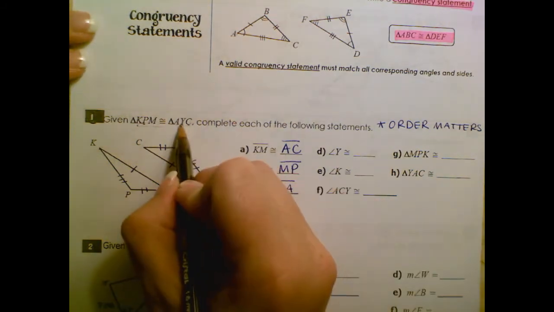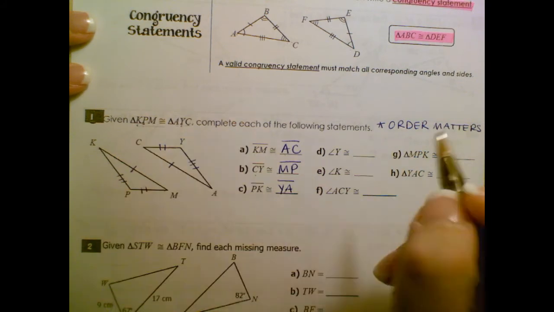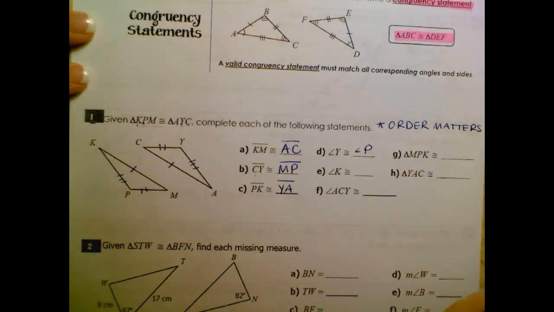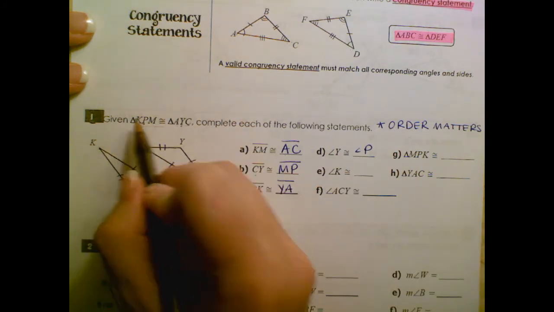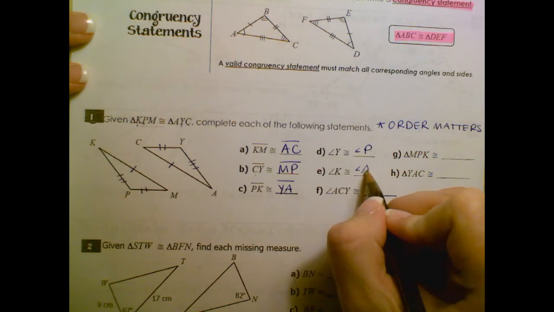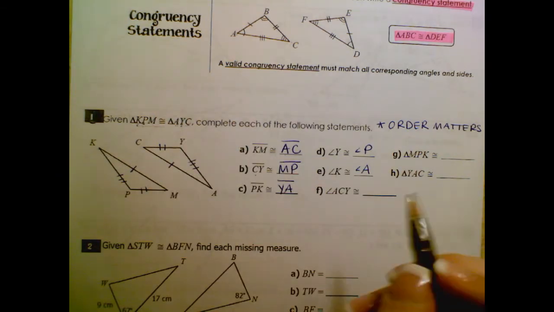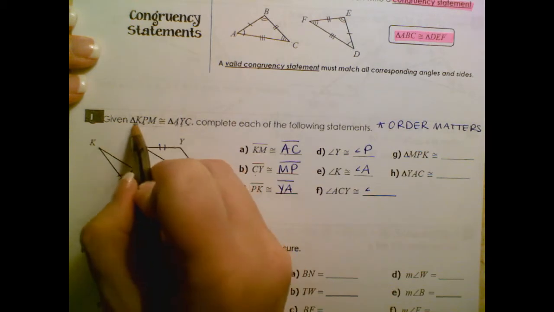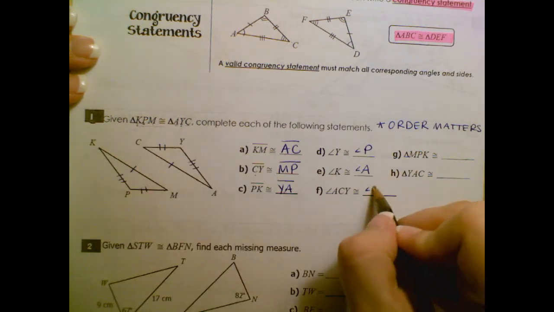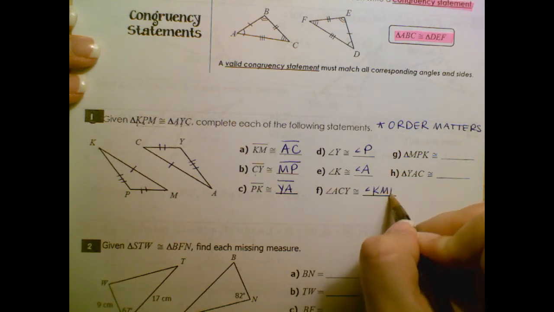Angle Y is the second in this statement, so its partner is the second in the first statement. Angle K is first in the first statement, its partner is A, because it is first in the second statement. Then angle ACY, ACY, first to third to second. First to third to second. So K, M, P.